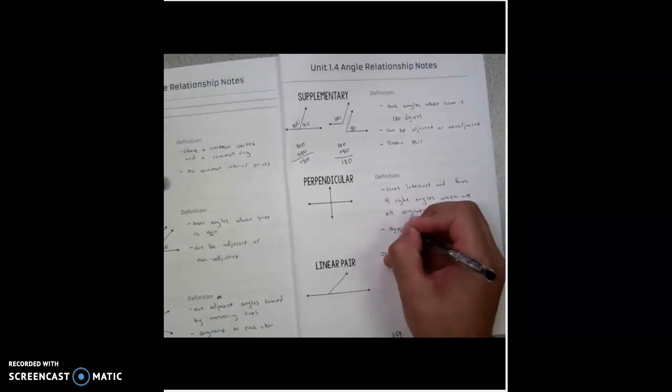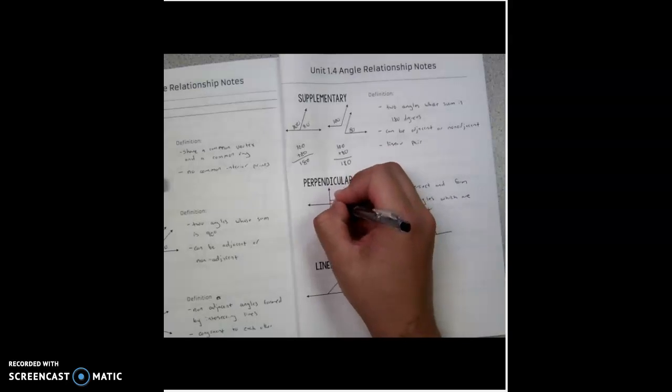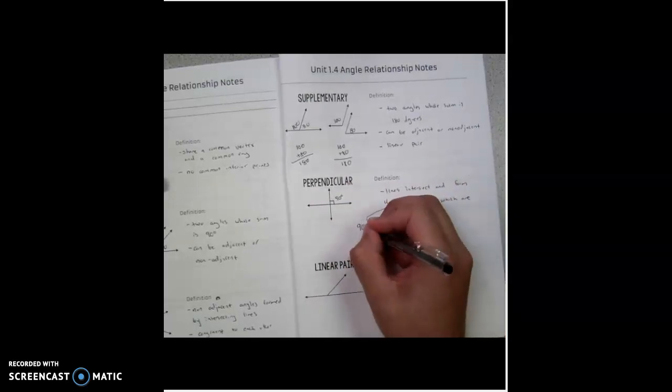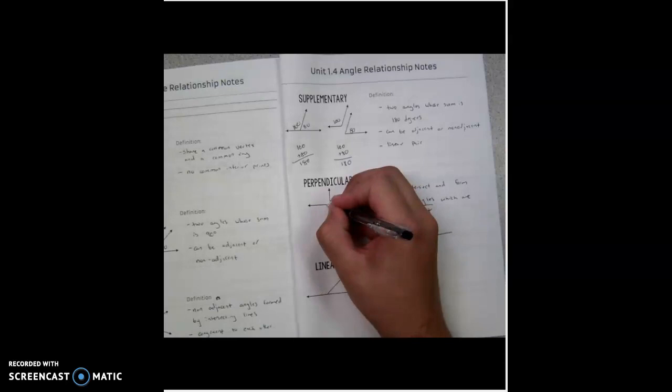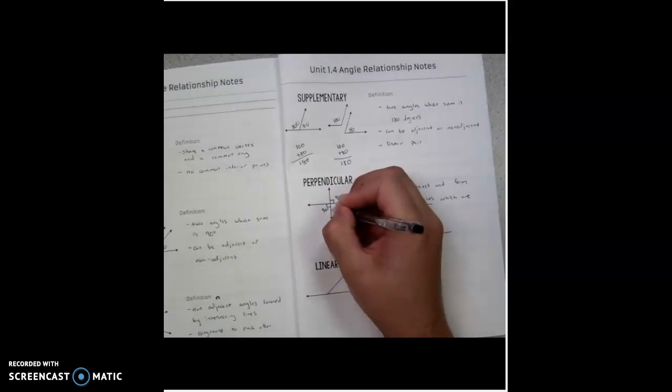The symbol looks like an upside down T, typically with a right angle indicator, but just the upside down T. If we look at our picture here, these two lines intersect, forming a 90-degree or a right angle. We can underline and draw an arrow and say that right angles are 90 degrees, which we learned in 1.3. But there should be 4 right angles, all of which will be 90 degrees. That is the definition of perpendicular: 2 lines that intersect to form 4 congruent right angles.